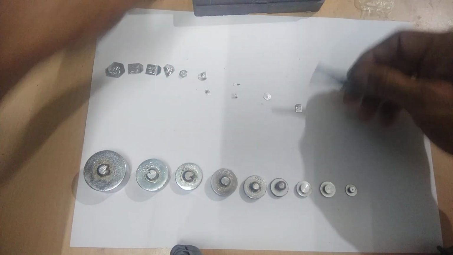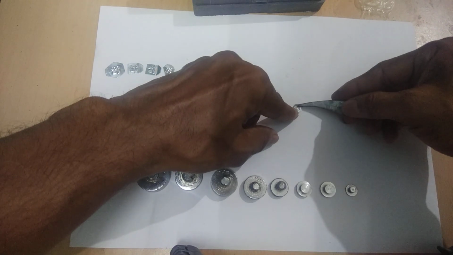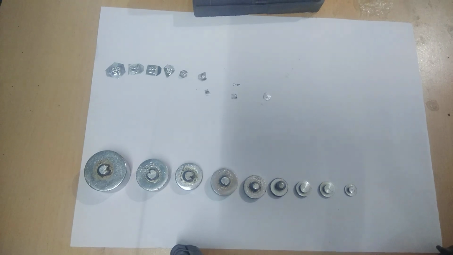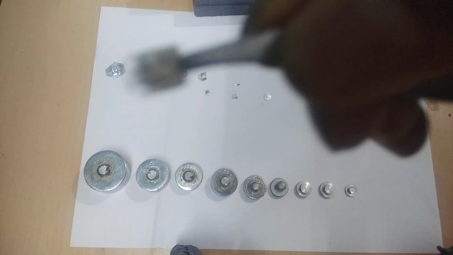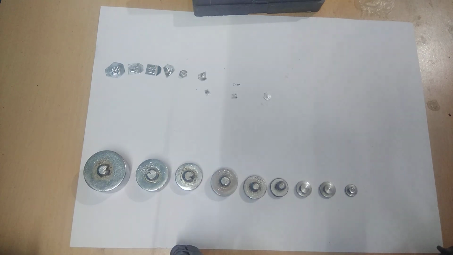Now you see this one. See this one. It is clearly written. It is 10 milligram.